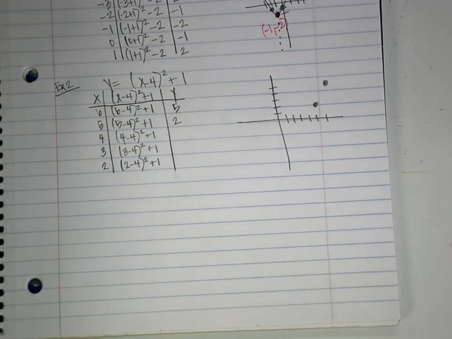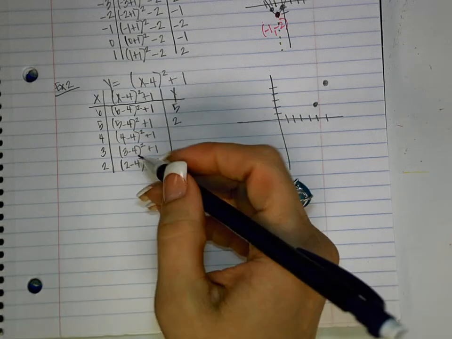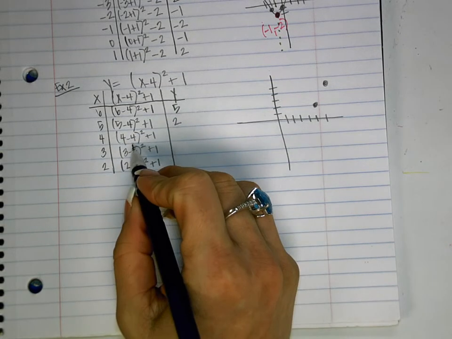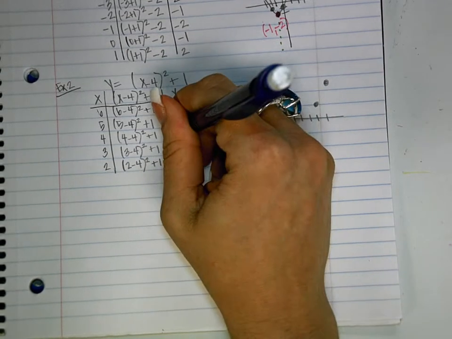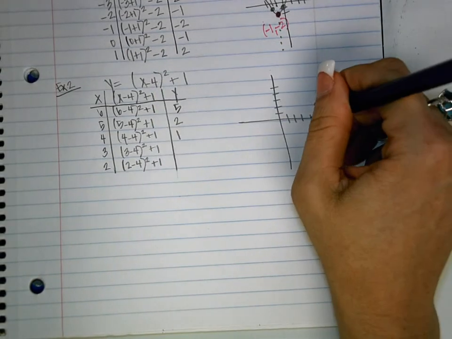Let's just go with this. I'm giving you the numbers. 4 minus 4 is 0. 0 squared is 0, plus 1 is 1. So my next point is over 4, up 1.